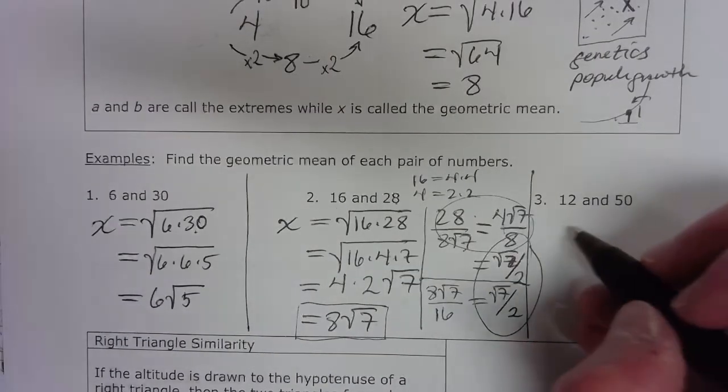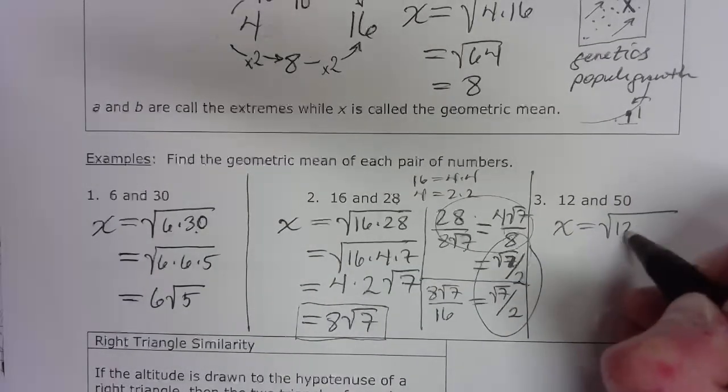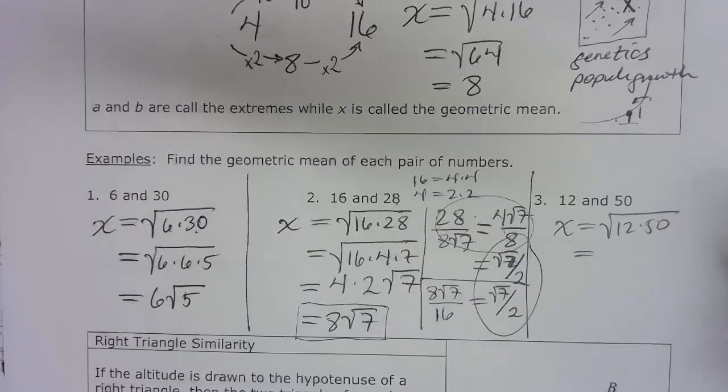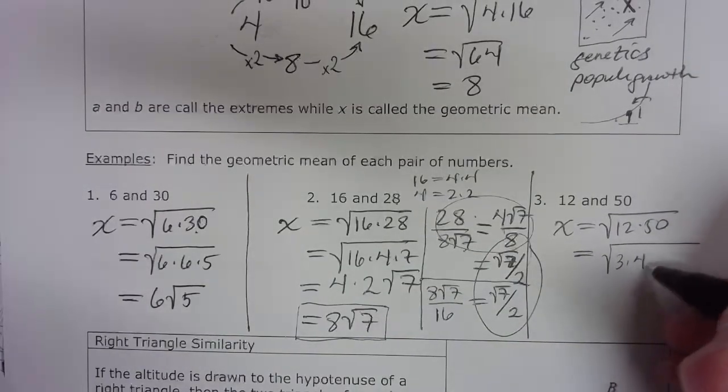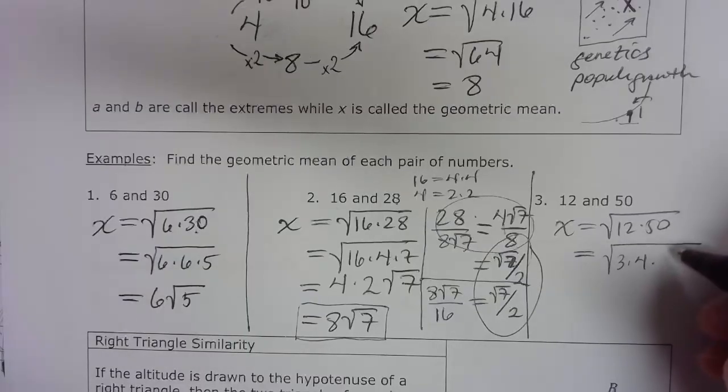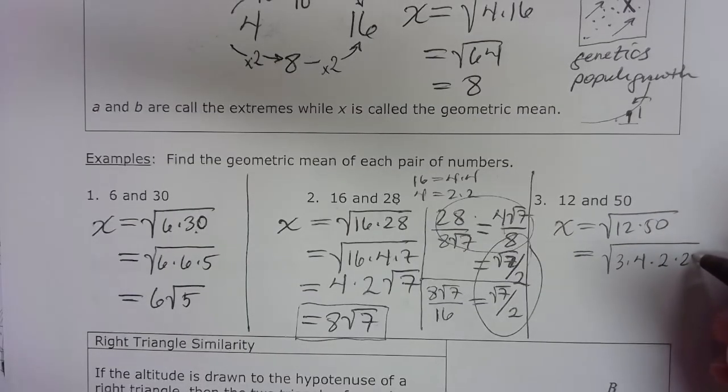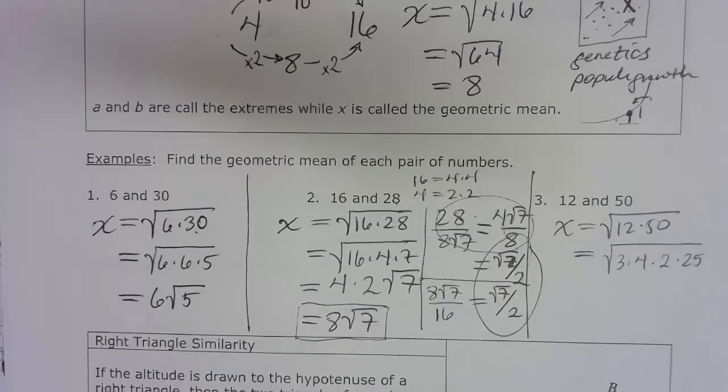Anyways, so for the final one here, we'll do x is equal to the square root of 12 times 50. And here I'm looking for pairs, so let's write it out. We got 3 times 4, and then in 50, we have a 2 times 25. It's quite nice.